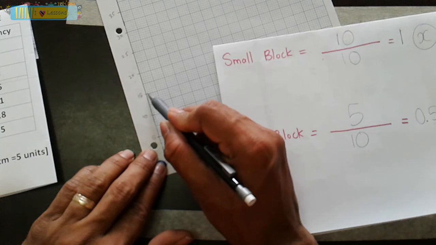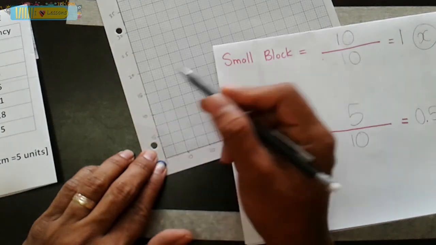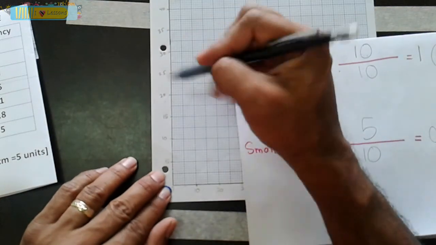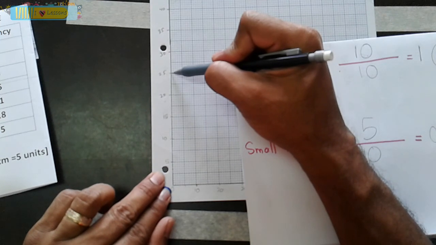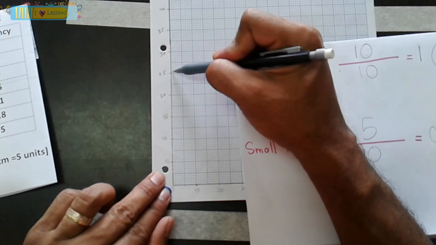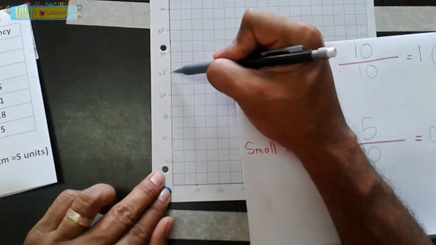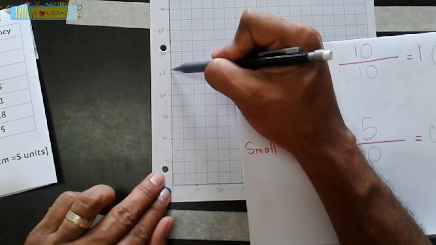Which means if here is 15, the next small block, the line over here, is 15.5, making the next one 16, then 16.5. In other words, every 2 small blocks is 1, meaning that if here is 25, the next small block is not 26. If here is 25, then 2 small blocks above will be 26.